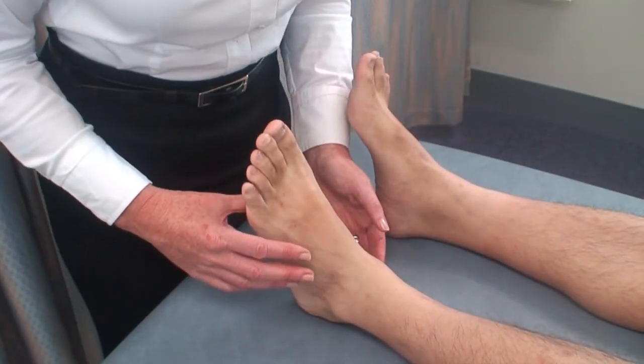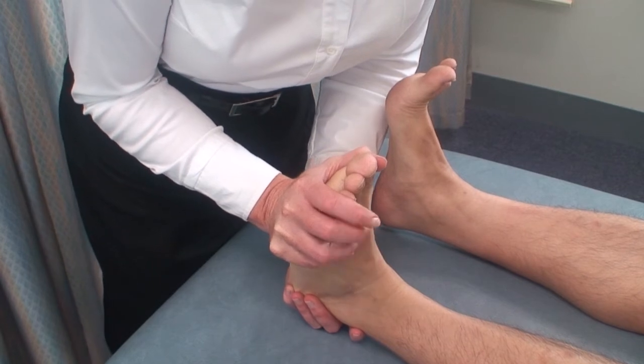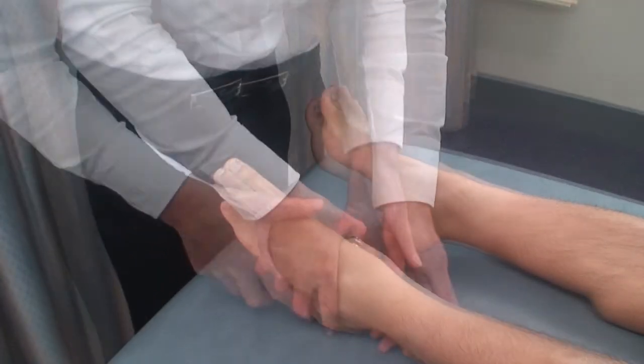Passive and active range of motion should be assessed by asking the patient to bend the ankle, then point their toes, whilst you apply overpressure to assess passive range.